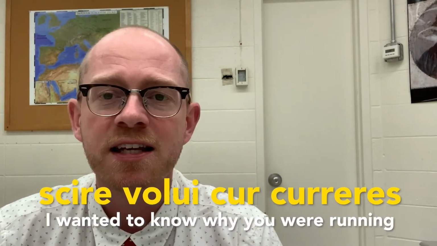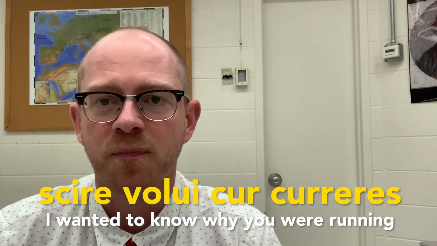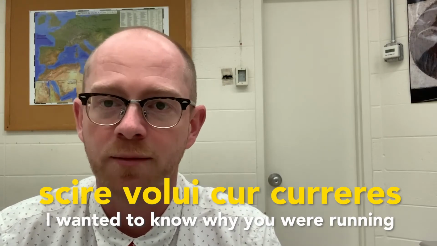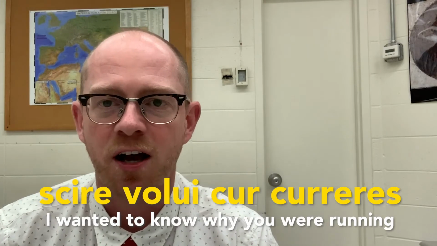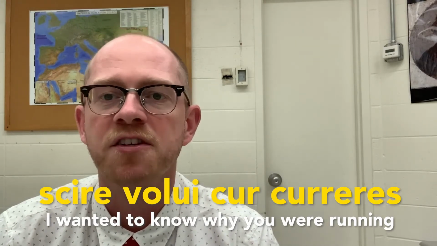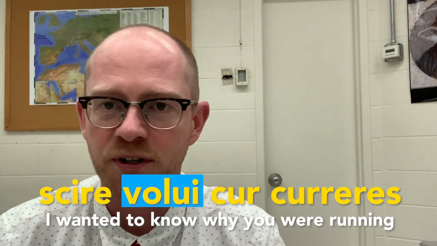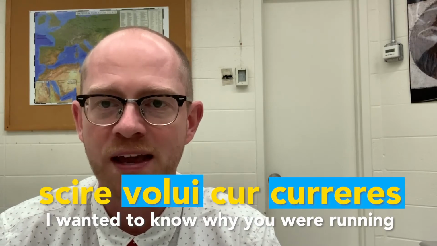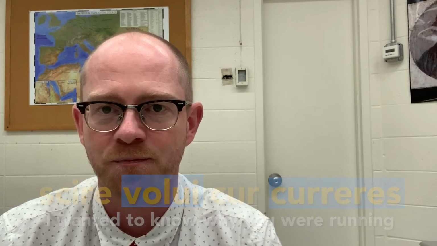Again, to take our second example, scire volui cur cureres. I wanted to know why you ran or were running. Here, the action of the subordinate clause is happening at the same time as the action of the main verb. And so our perfect tense verb volui has initiated secondary sequence, and to show the simultaneity of the action of the subordinate clause with the main verb, the imperfect subjunctive cureres is used.